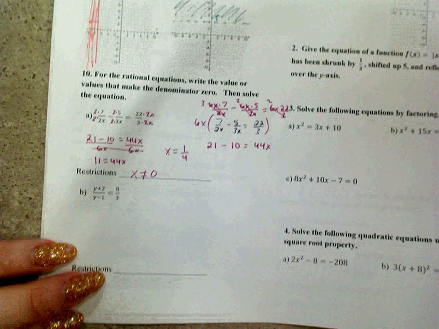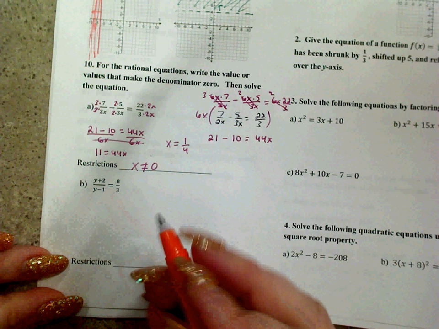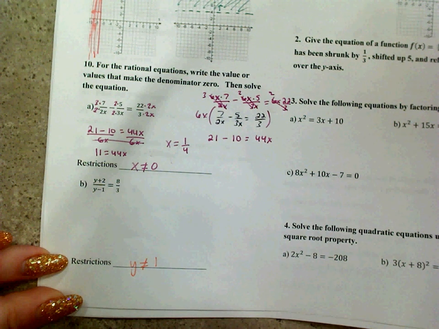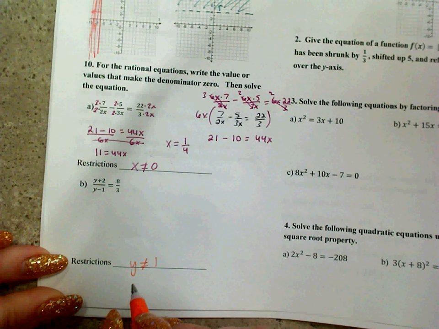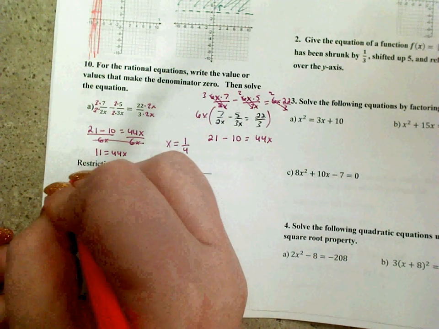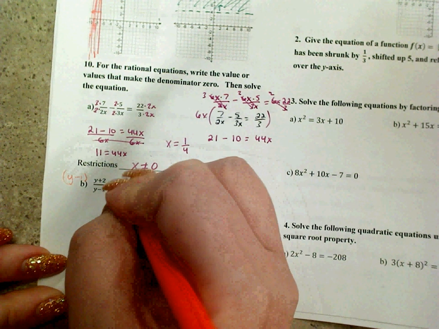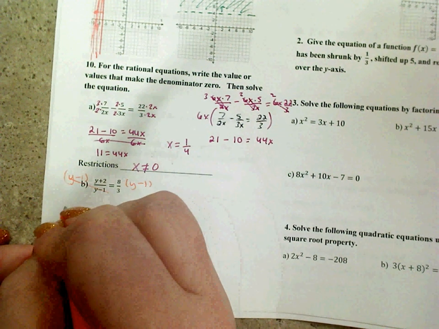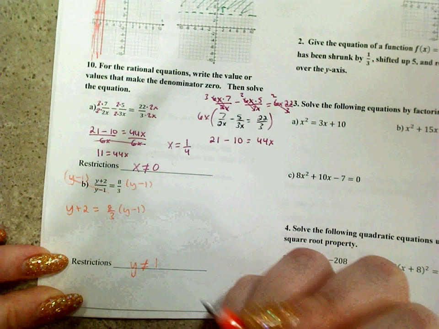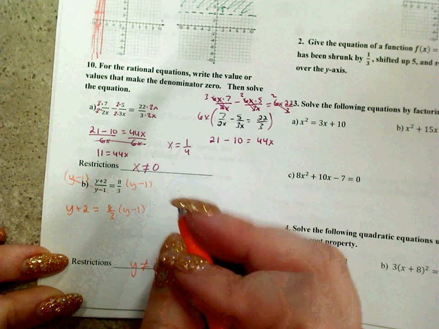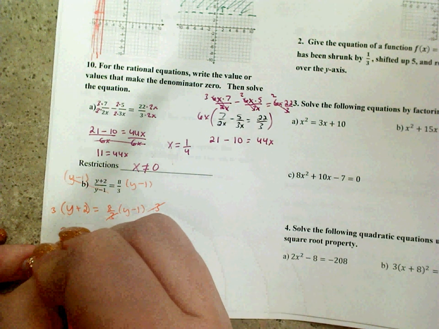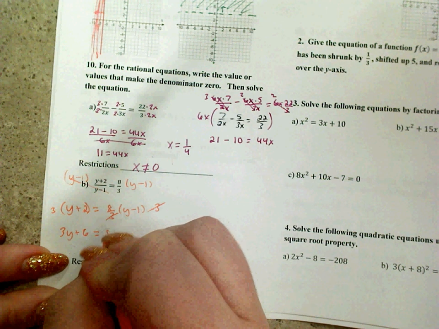Part B. All right, so looking right off the bat for restrictions, y cannot equal 1 because that would make the denominator 0, which is undefined. As far as solving goes, I'm going to multiply both sides by y minus 1, because I don't like having a variable in the denominator. And I get y plus 2 equals 8 over 3 times y minus 1. I still don't want to have that fraction, so I'm going to multiply both sides by 3. And I end up with 3y plus 6 equals 8y minus 8.